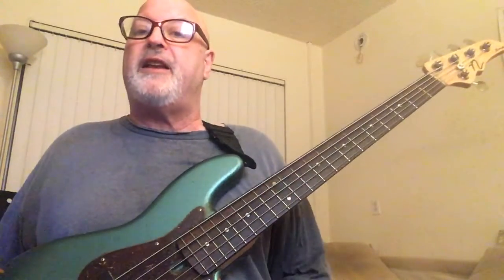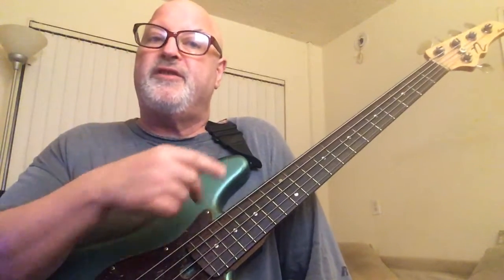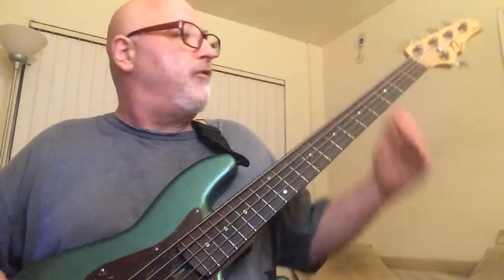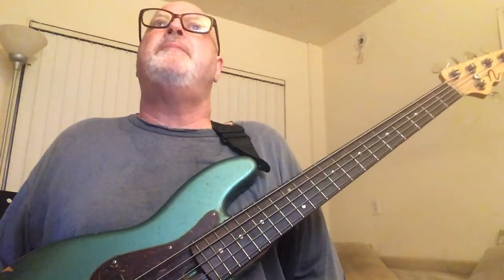Okay, so now you've got, when it's diminished, a whole half. When it's dominant, half whole. So half whole from B to C sharp. If it's on the B flat, then B flat to B. All right, good.